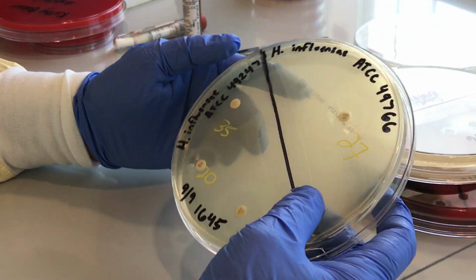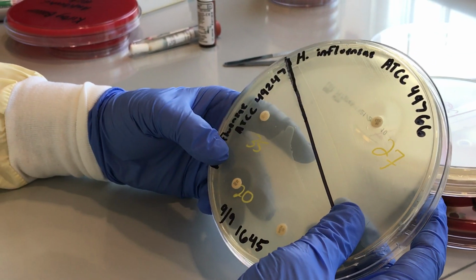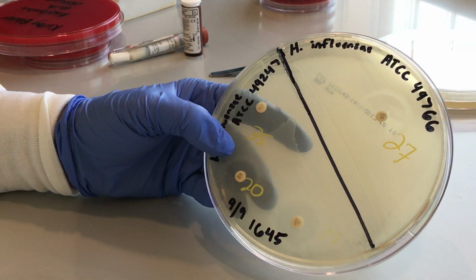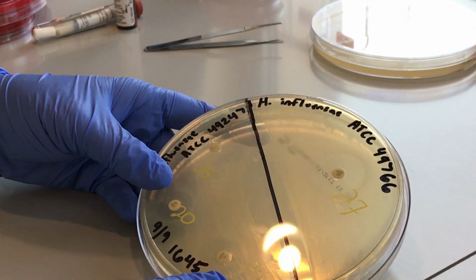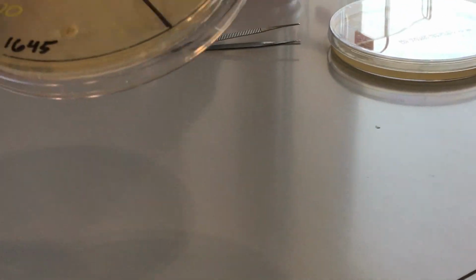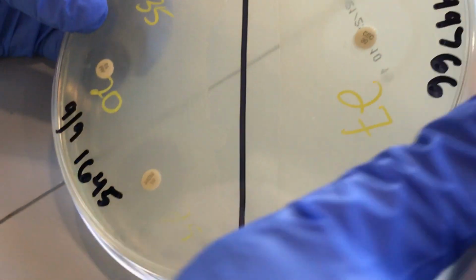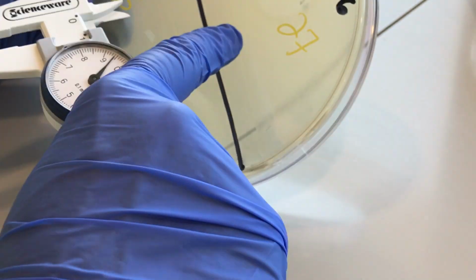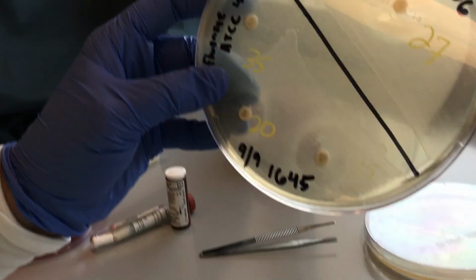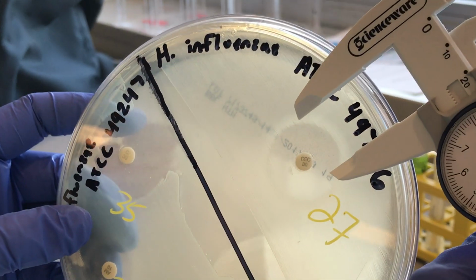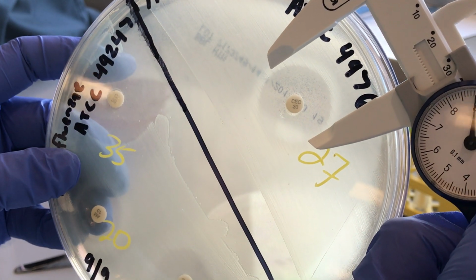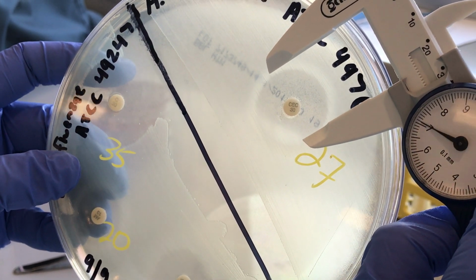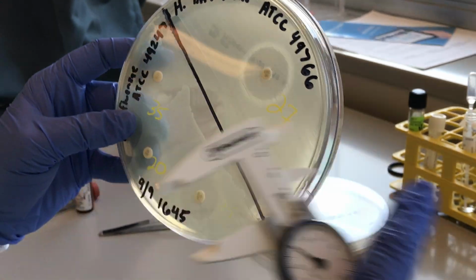This is a Kirby Bauer for Haemophilus influenzae. As you can see, we use several different antibiotics, and then we use a caliper and measure the zone of inhibition. Do you see the zone? Then you measure the zone of inhibition, and it looks like 27 there, and that's what it says, 27.